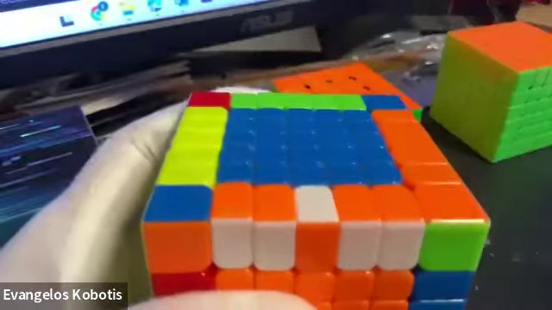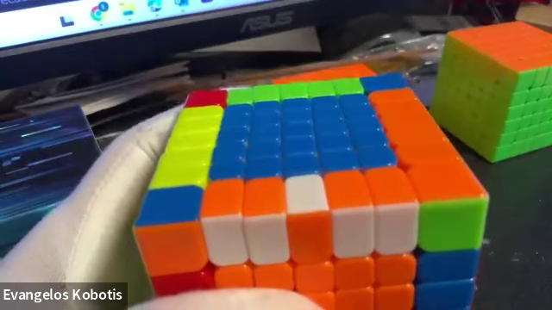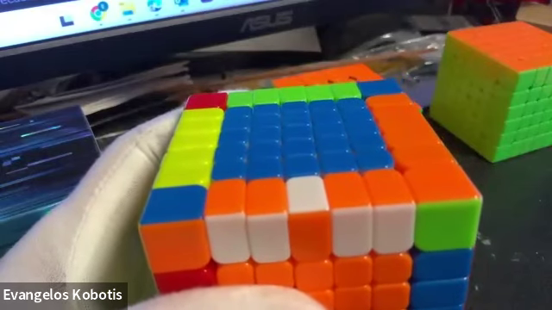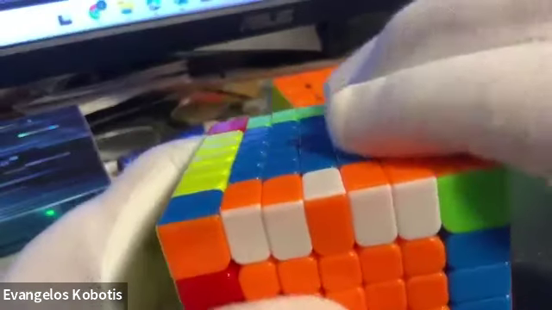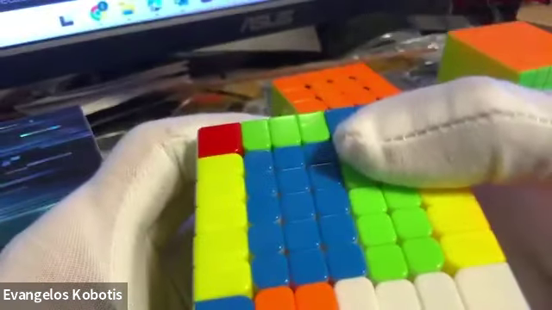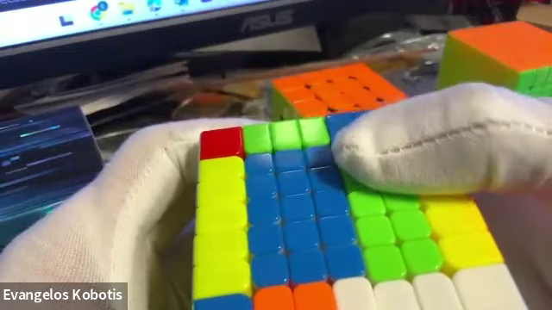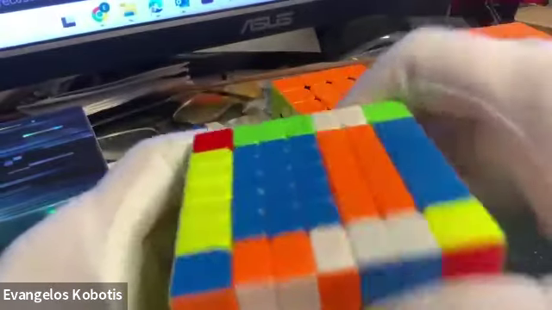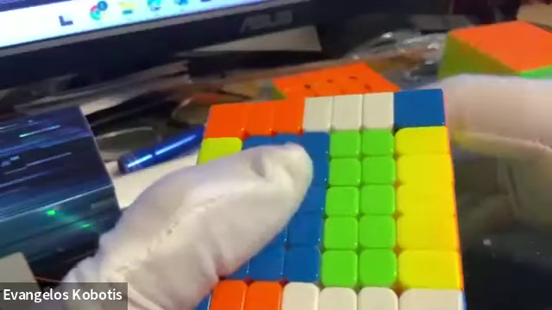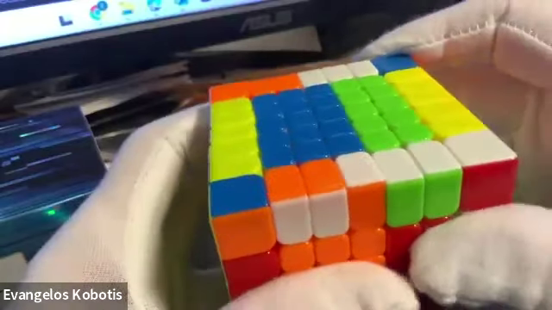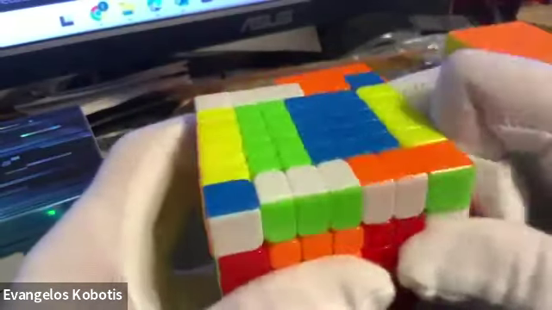But in any case, here's how you do it. You always keep the edge that you want to solve on the top in front of you. And then you do the following algorithm. So you start with RW, I'm sorry, RW2. Sorry about this. So this is RW2. Then you do a B2. Okay. Then you do a U2.